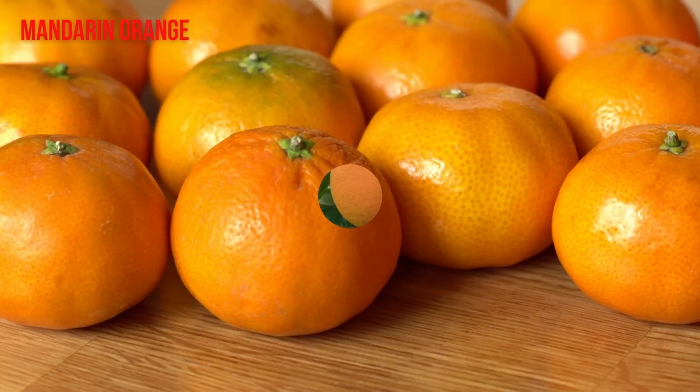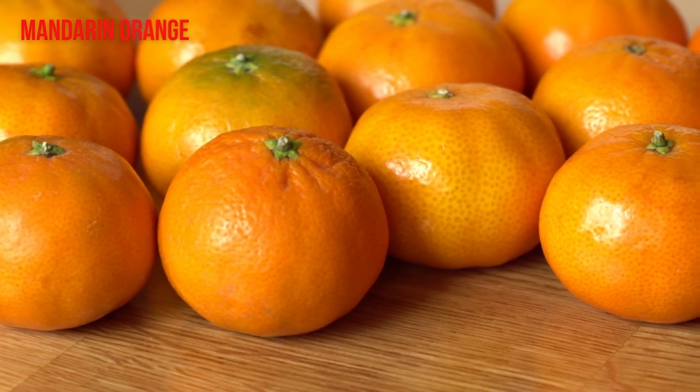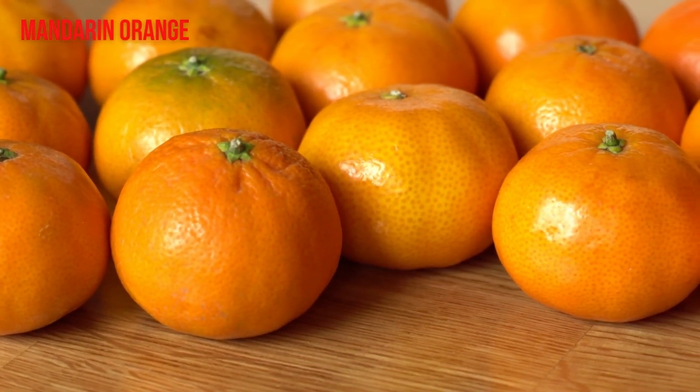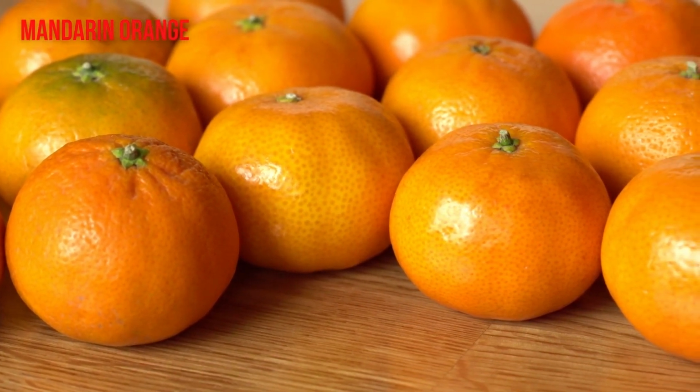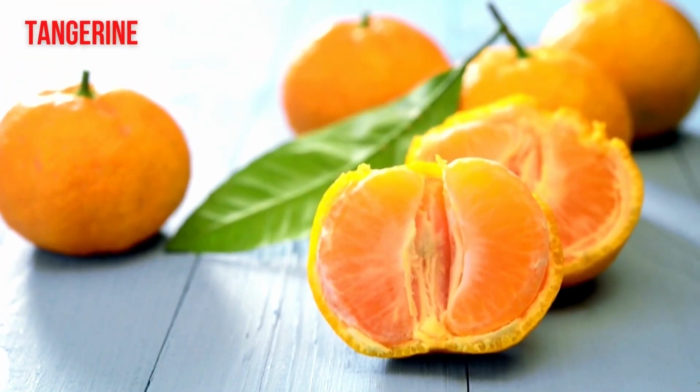Mandarin orange. Mandarin oranges are small with light orange skin that peels easily. They have a sweet flavor and very few seeds, if any at all. This makes them a popular snack.